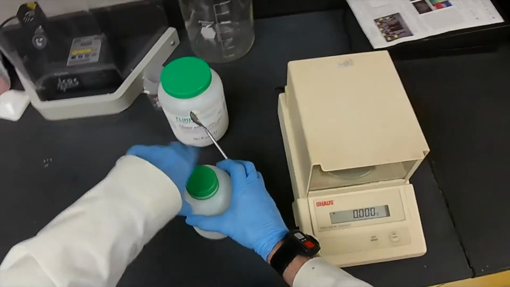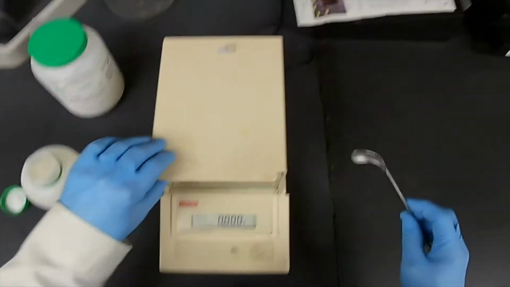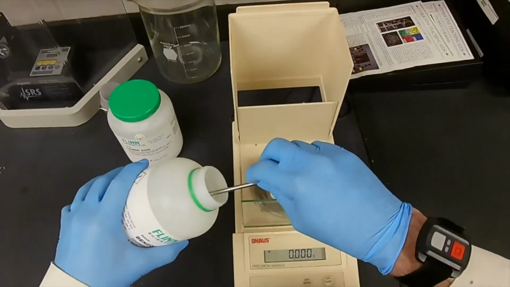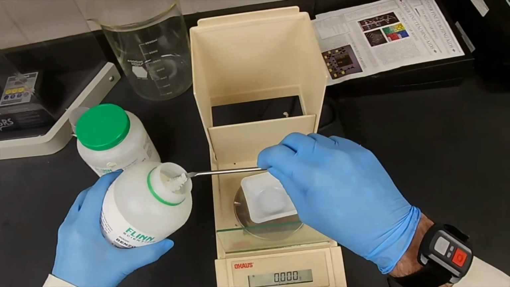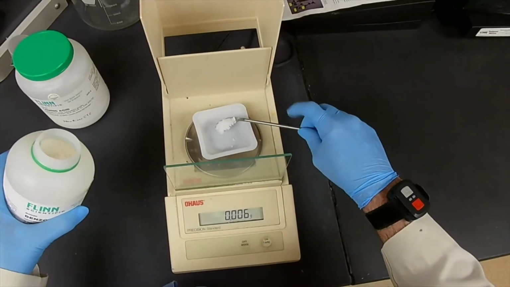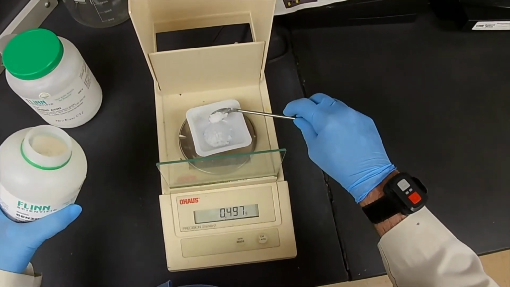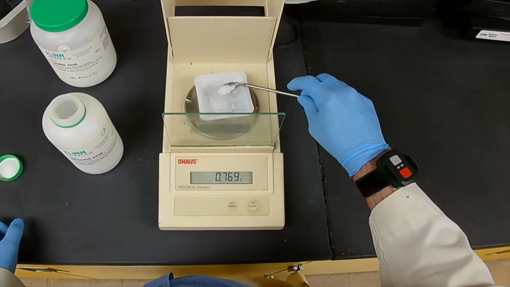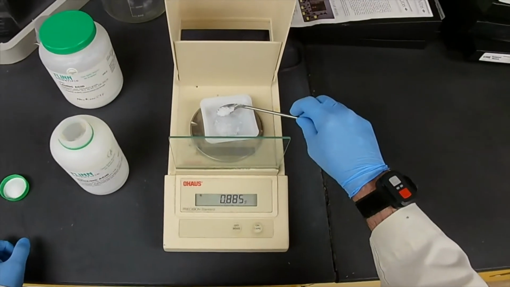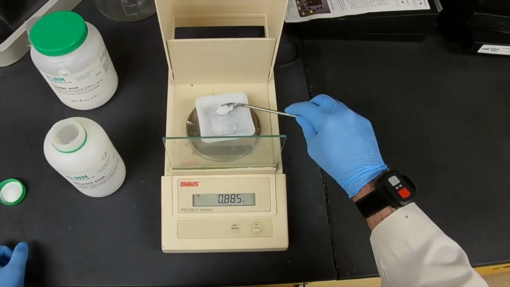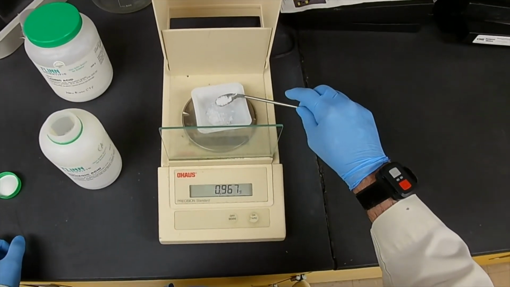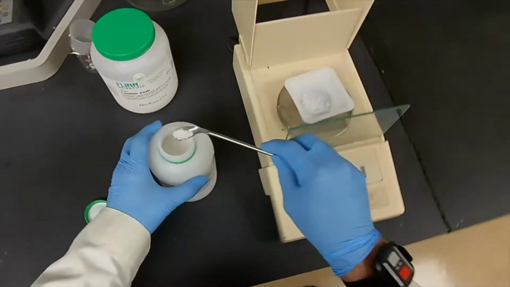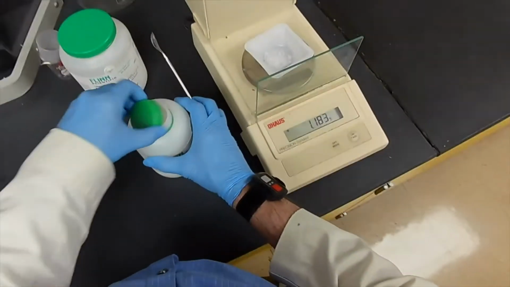That's all I'm going to say about that right now. So, we need about 1 gram. We're going to add about 1 gram, but we're going to measure exactly how much we have. Okay. All right, it won't take much. I think it's a little denser than lauric acid. Yep. We went a little past, which is not a problem.